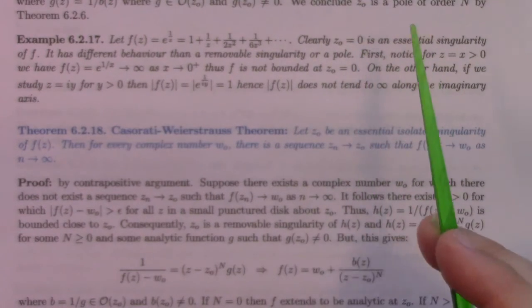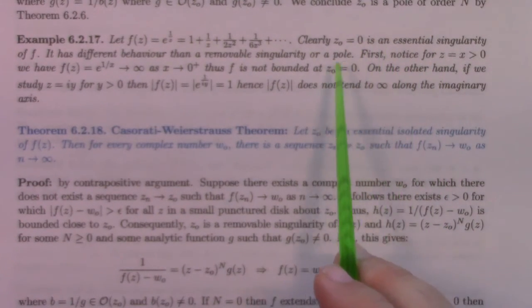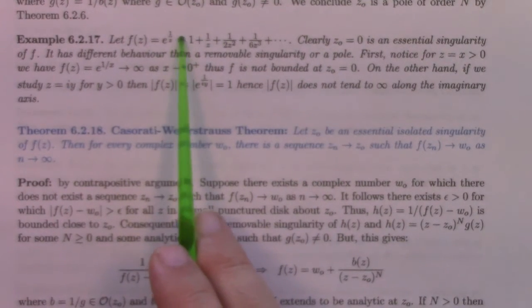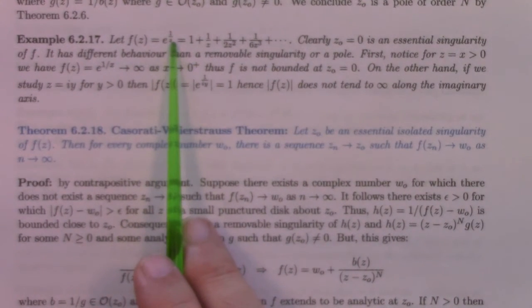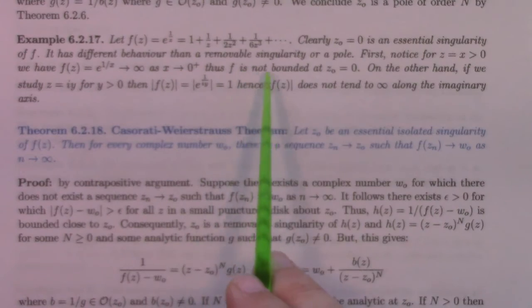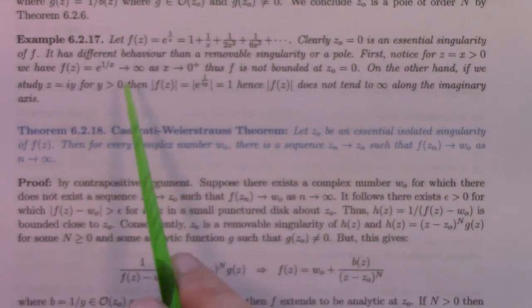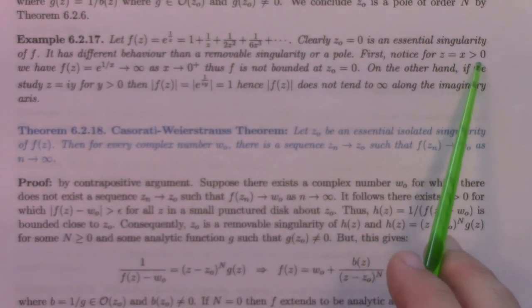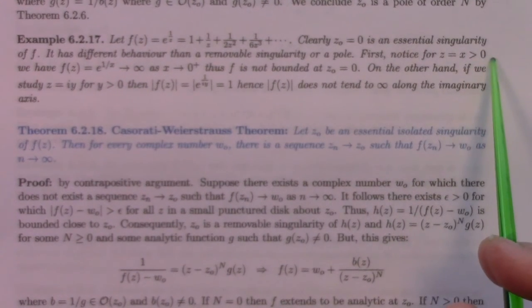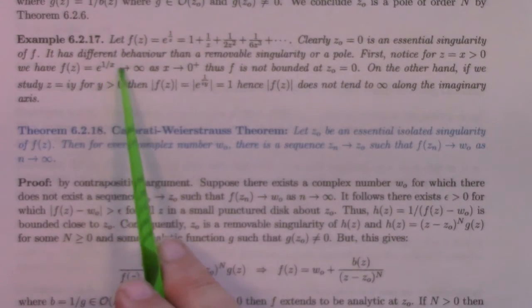With respect to 0, of course. You can see that the modulus of this is not going to infinity as z goes to 0, because while it is true that there are certain rays or directions which go to infinity, if you approach on the positive real axis, it blows up to infinity whenever x goes to infinity.